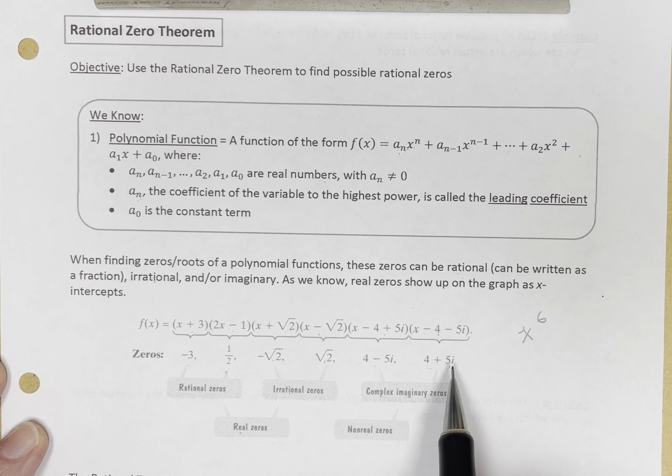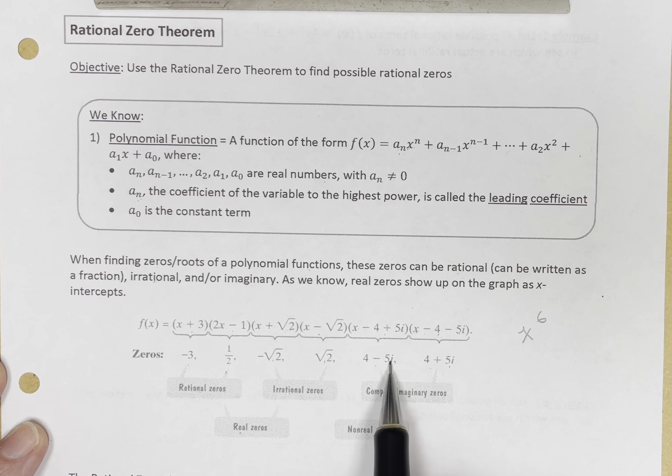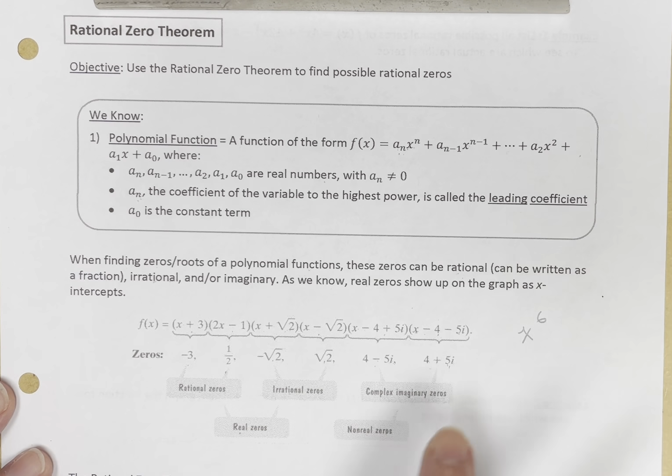I believe we've seen prior that imaginary roots always come in conjugate pairs. Okay, so 4 minus 5i is always paired with 4 plus 5i, and vice versa. 4 plus 5i is always paired with 4 minus 5i. These are our complex imaginary zeros, and these are our non-real zeros. Okay, so we got a lot of vocabulary figured out here. A lot of remembering of how our numbers are laid out.